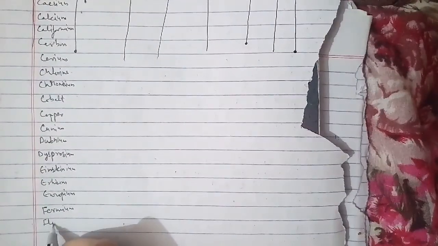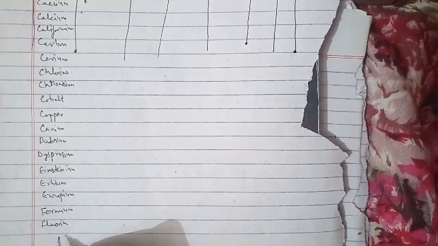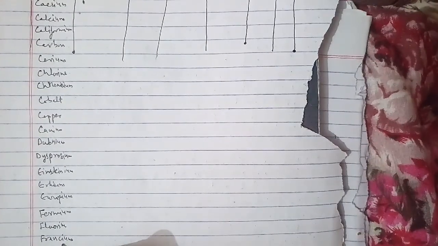Then after francium, sorry, fluorine. Then francium. Okay, then we have another one, gadolinium. After gadolinium we have gallium. Then we have germanium and gold.